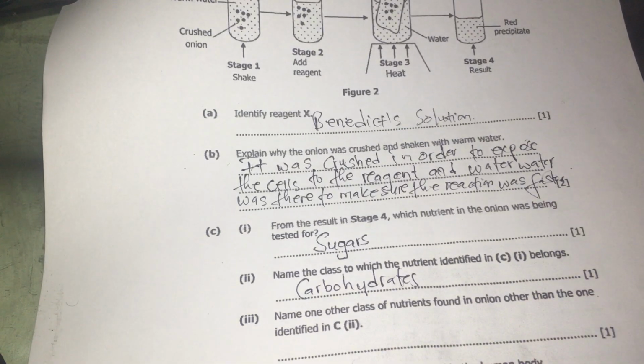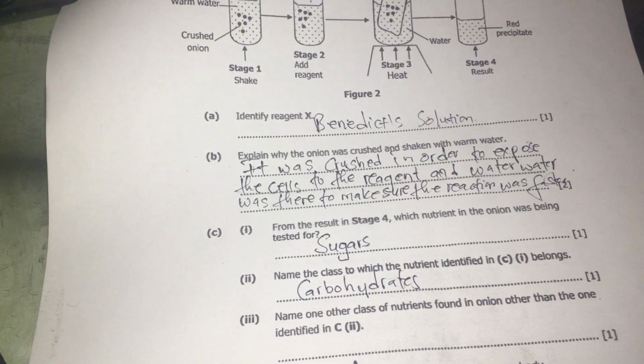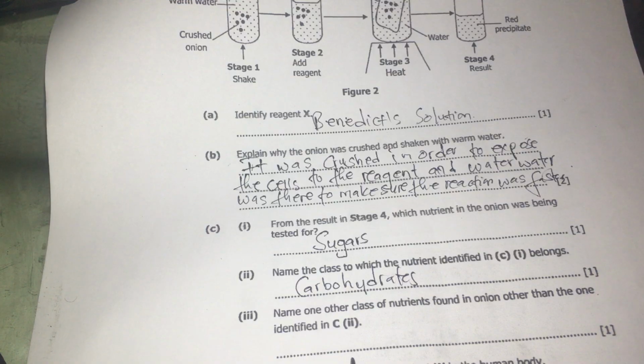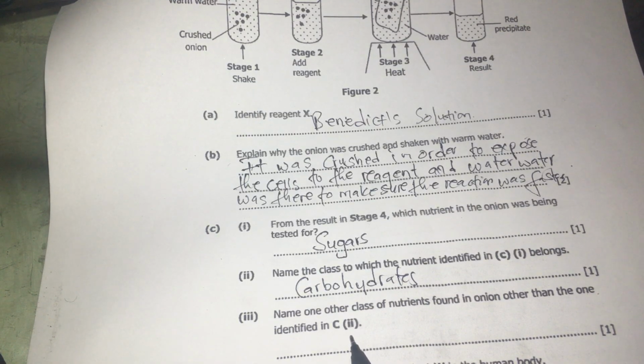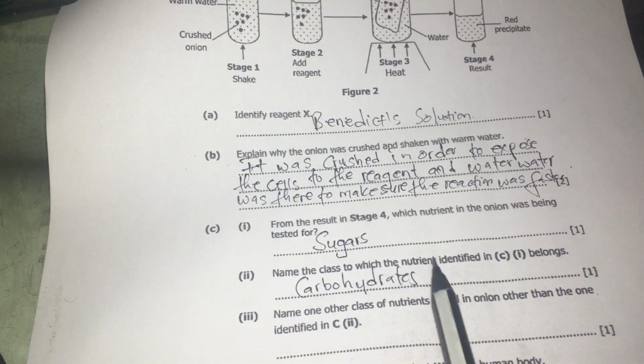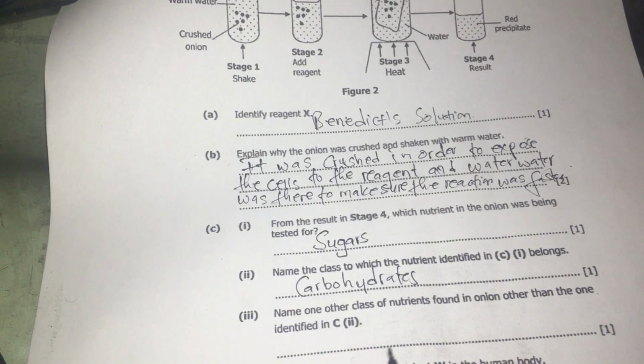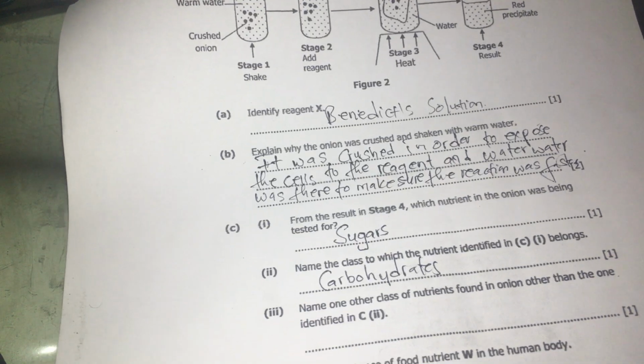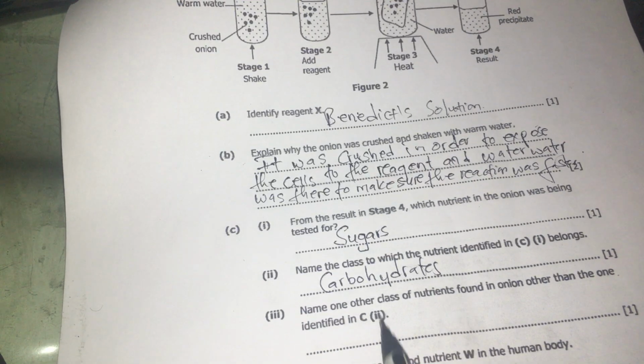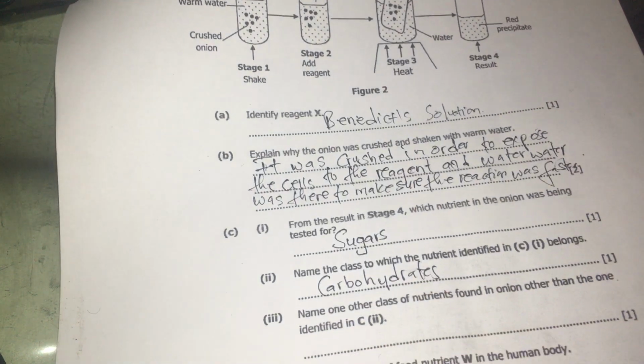Now name one other class of nutrient found in onion other than the one identified in C. So apart from carbohydrates, what other nutrients are found in an onion? There are a lot. It's not only carbohydrates, but vitamins, proteins, fibers.